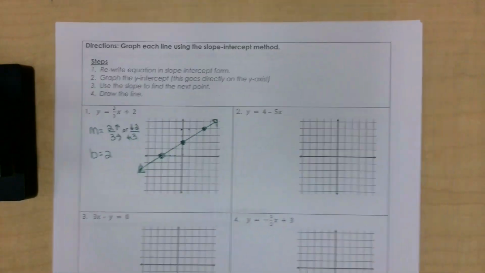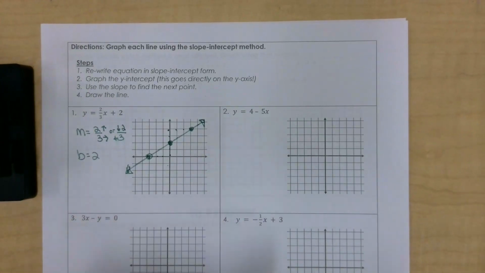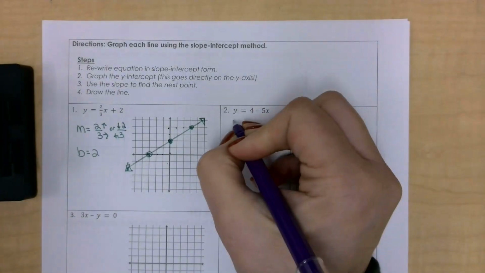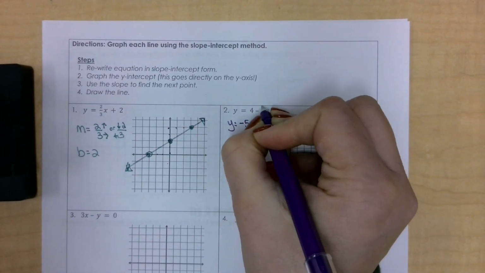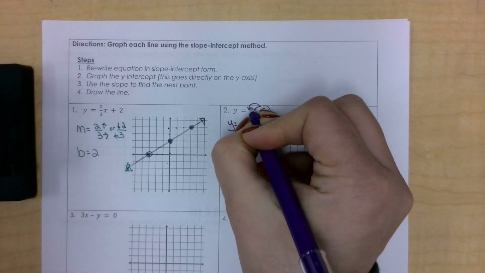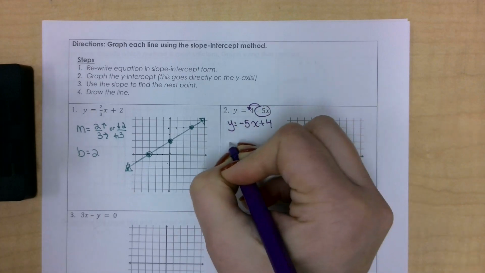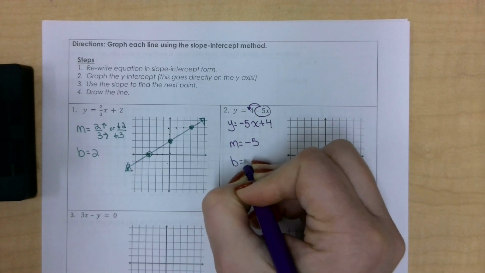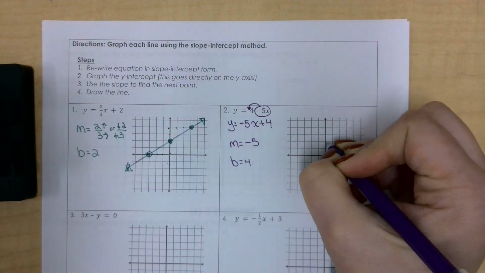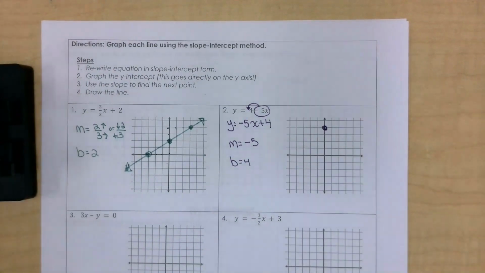Alrighty. Let's take a look at number 2. This is almost in y equals mx plus b, but I am going to rewrite it. So I get y equals negative 5x plus 4. Now I can clearly see that my slope is negative 5 and my b is 4. So 1, 2, 3, 4.